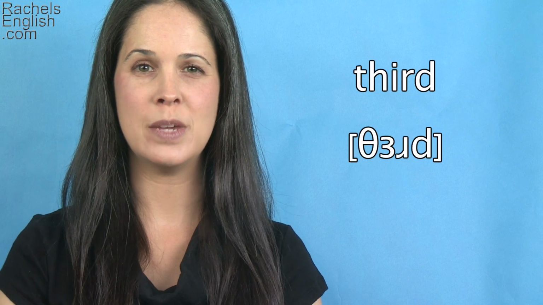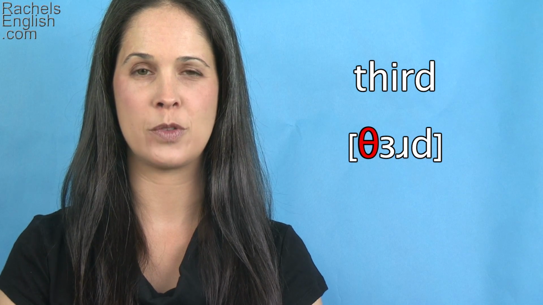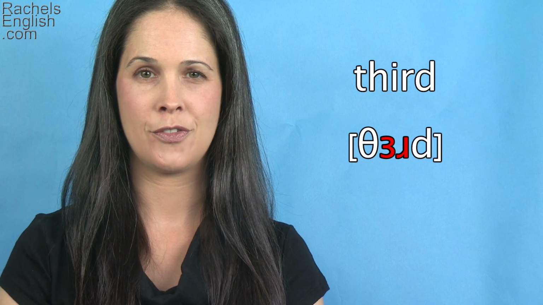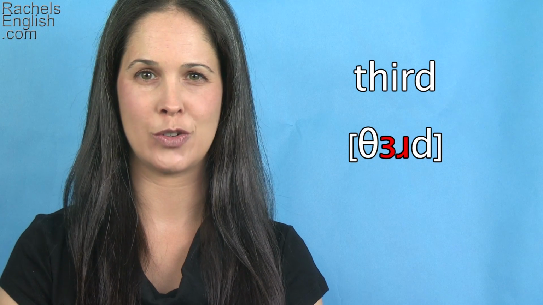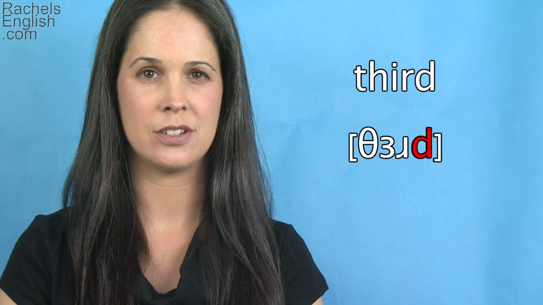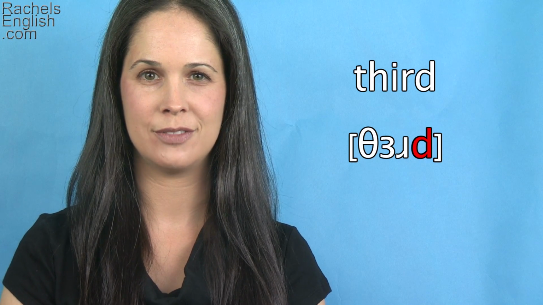Third. This begins with the unvoiced TH sound, so the tongue tip must come through the teeth. Then we have the vowel R consonant sounds, just like in the word first. Third. So don't let your jaw drop. Then a light D sound to finish. Third. And now we're at the point where they all end in an unvoiced TH until we get up to 21st.